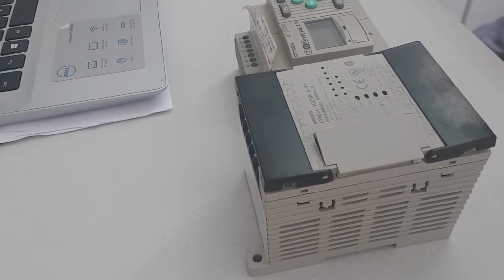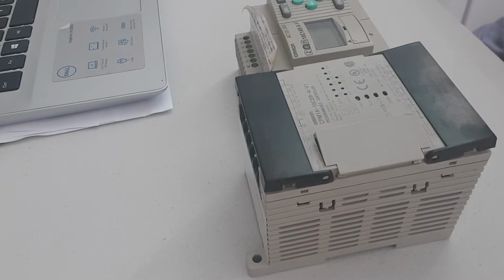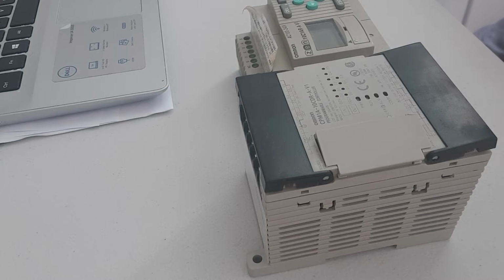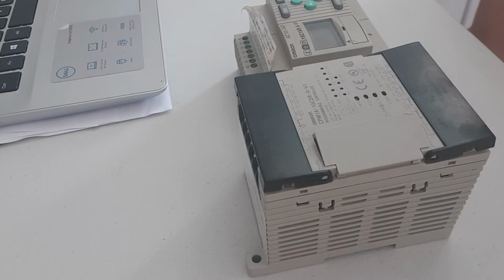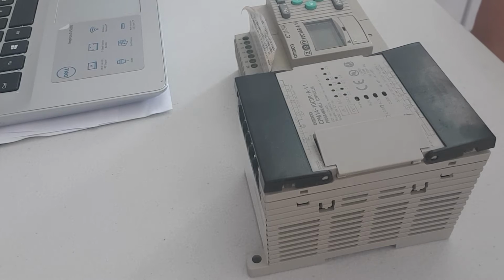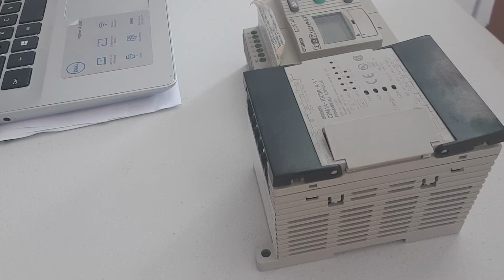Now let's talk about the output devices. If the output devices of our PCs are the monitors and printers, our PLCs have indicating lamps, alarms, motors, solenoid valves, and cylinders for their output devices.